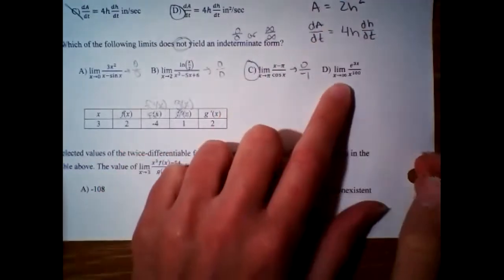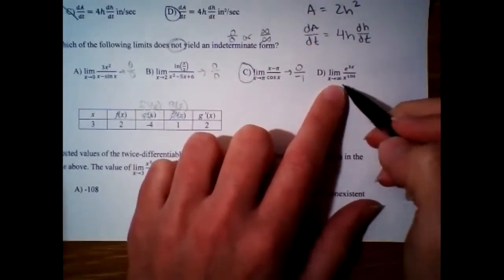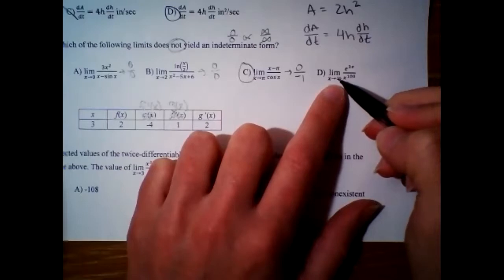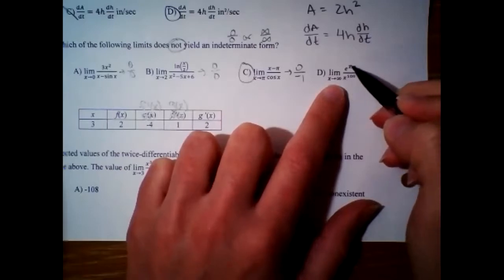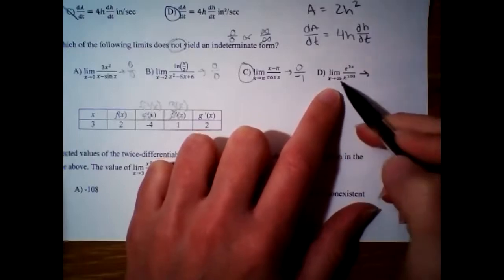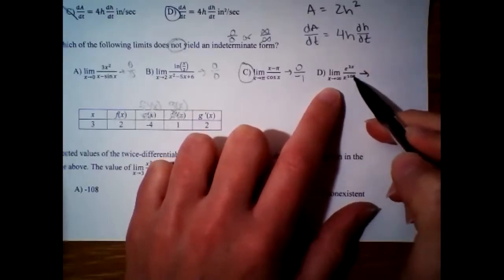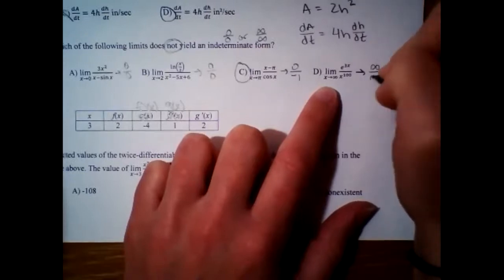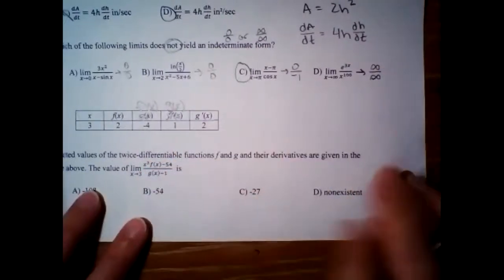But I'm still just going to look at D real quick. You can't plug in infinity, that's not a thing, but we're gonna do it anyway. If you plug in an enormous number here, exponential to a really enormous number, that's gonna go to infinity. And a really enormous number to the 100th power is gonna go to infinity. So that one is also indeterminate.